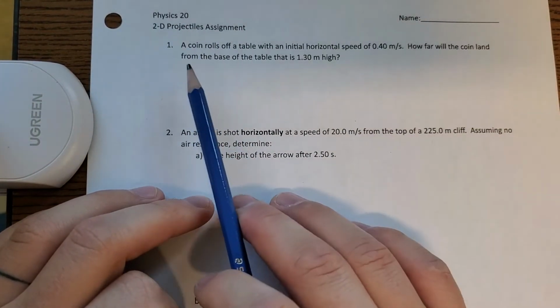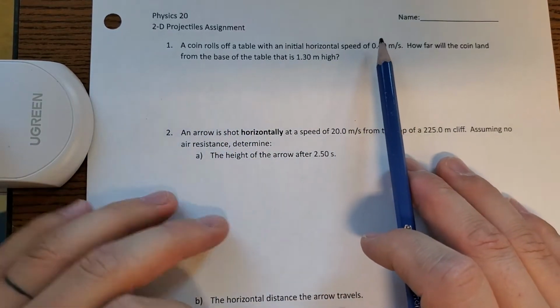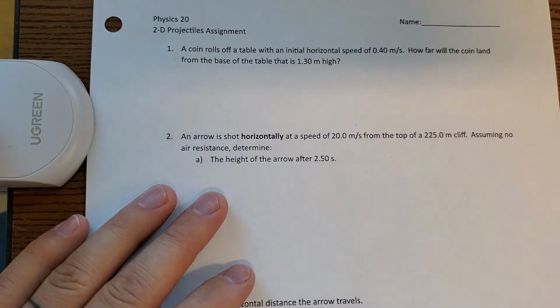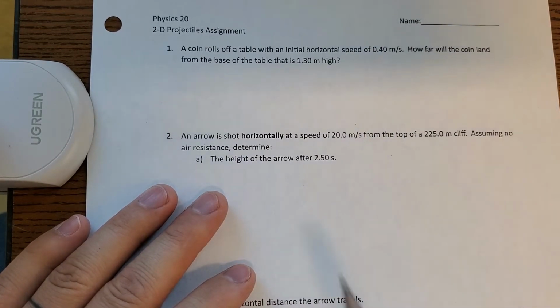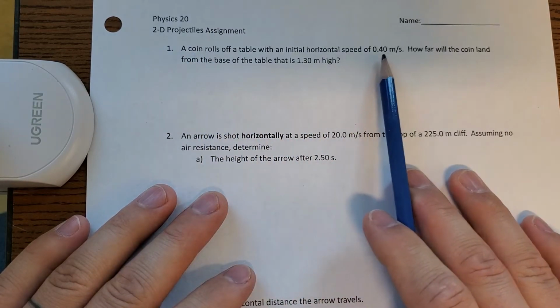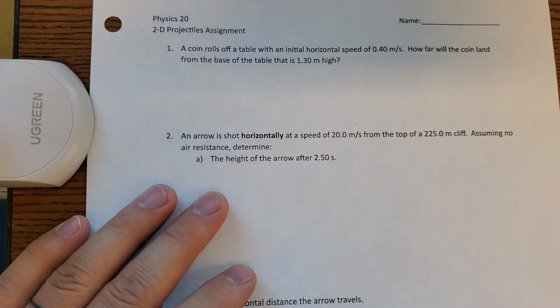It's from the 2D projectiles assignment of a horizontal projectile, because I've seen some issues in some of the assignments, and it's just a good idea to have this example to fall back to when you're studying, to see how it works. Okay, so this example says a coin rolls off a table with a horizontal speed of 0.4. How far will the coin land from the base of the table?